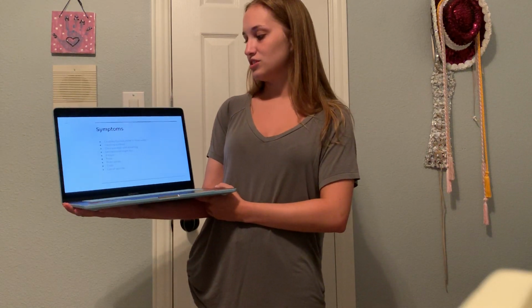Some of the symptoms, if you do contract tuberculosis, are coughing that lasts 3 weeks or more, coughing up blood, chest pain, pain when you're breathing, fatigue, unintentional weight loss, loss of appetite, night sweats, chills.